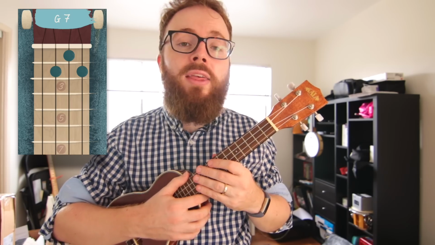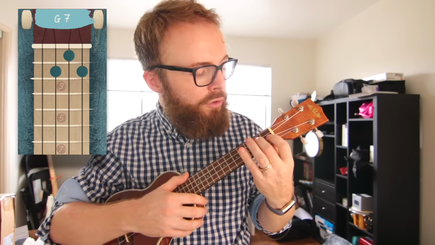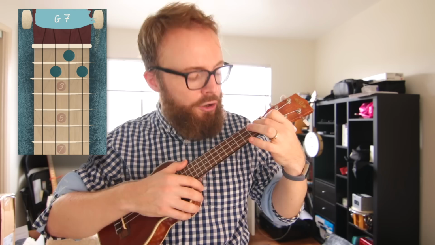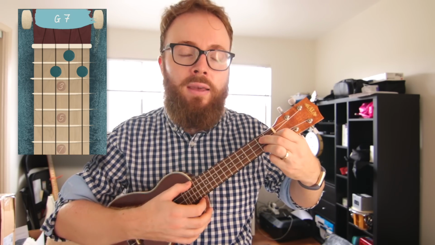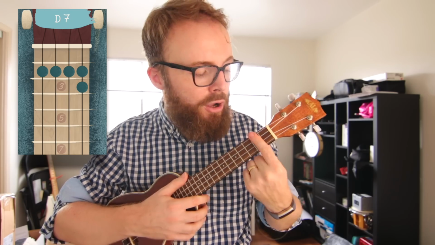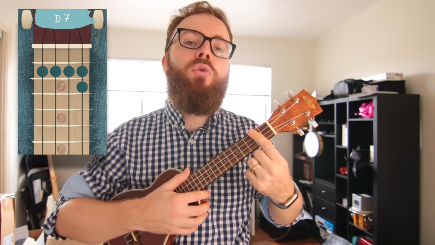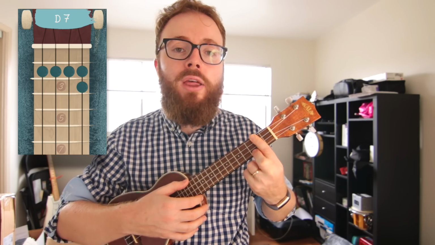To play the chord of G7, put your 2nd finger on the 2nd fret of the 3rd string, your 1st finger on the 1st fret of the 2nd string, and your 3rd finger on the 2nd fret of the 1st string. And the chord of G7 should sound like this. And to play the chord of D7, bar that 2nd fret with your 1st finger, and then add your 2nd finger to the 3rd fret of the 1st string. And the chord of D7 should sound like this.